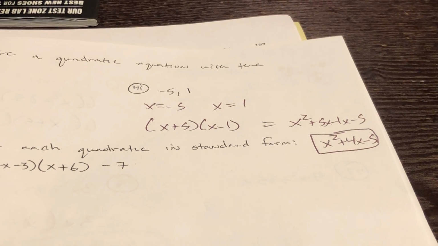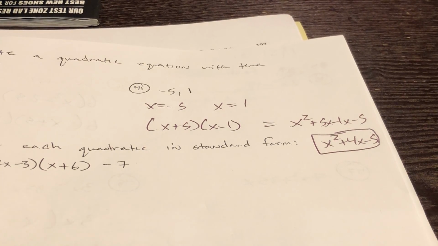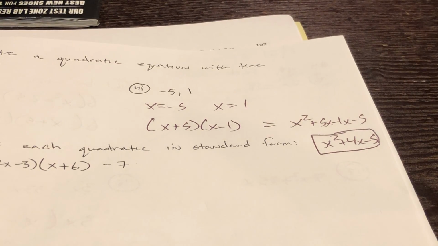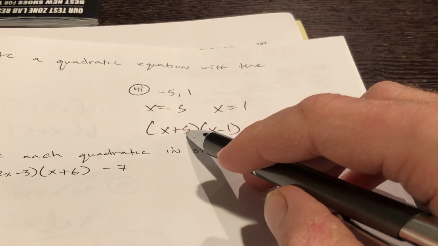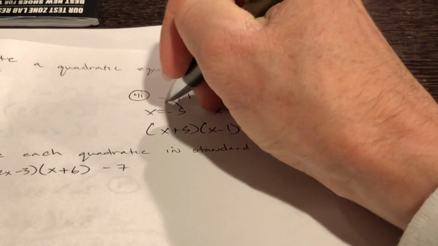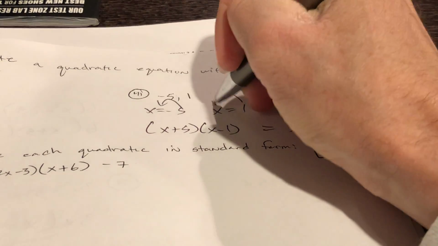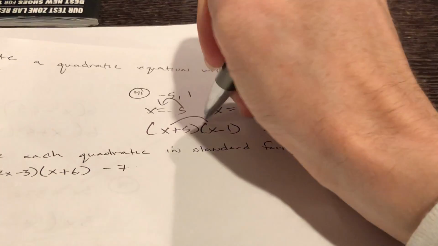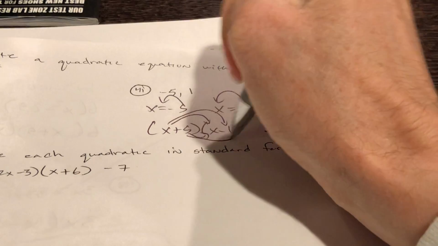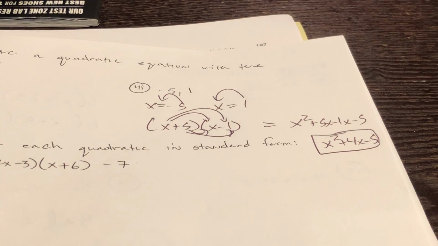All right, then we got 41. x equals negative 5 and x equals 1 are your solutions. I want to get the equation. So if x equals negative 5, x plus 5 is the factor. Just move that over. If x equals 1, then x minus 1 is the factor. Just move that over. And then first, outer, inner, last. It's all about multiplication. And combine like terms. There you go.